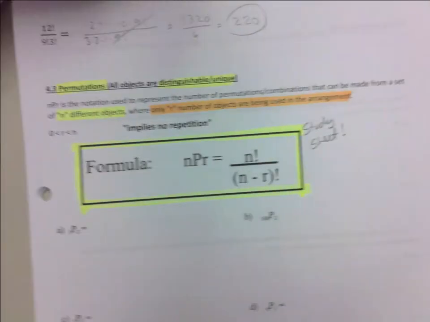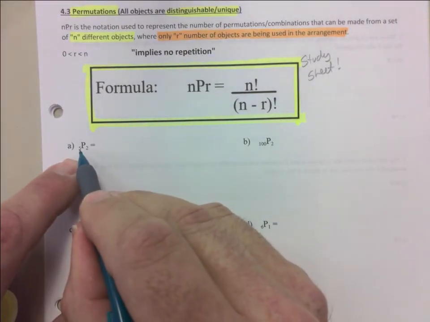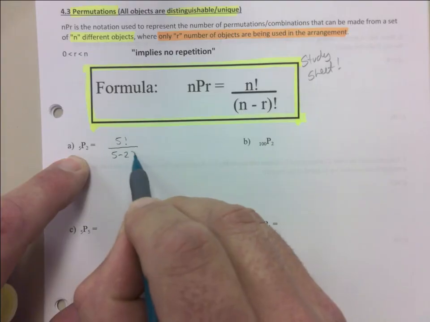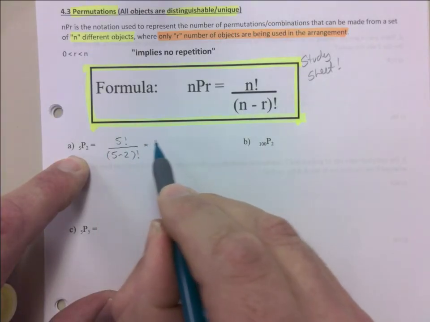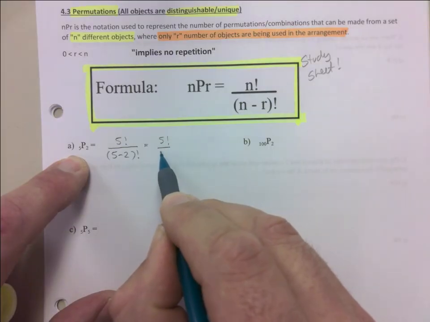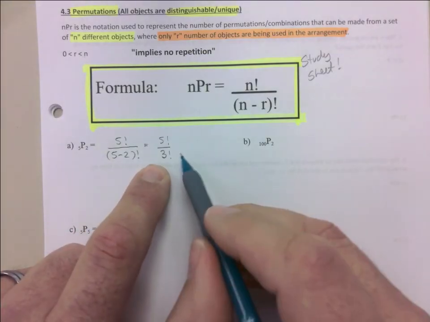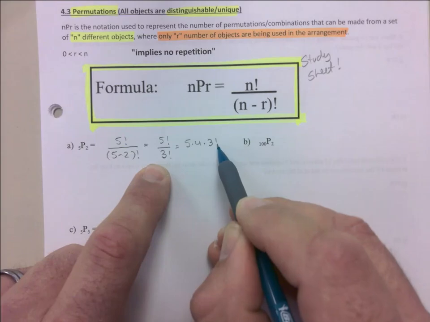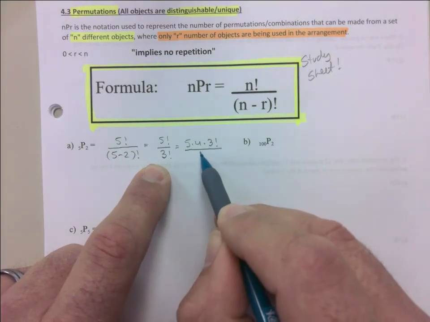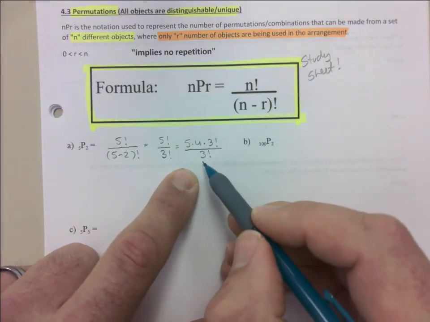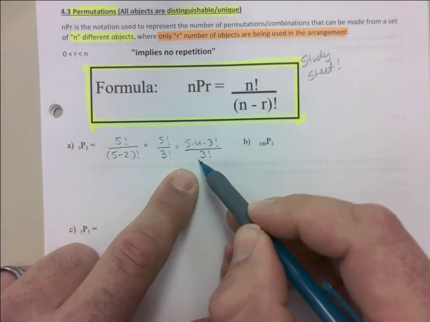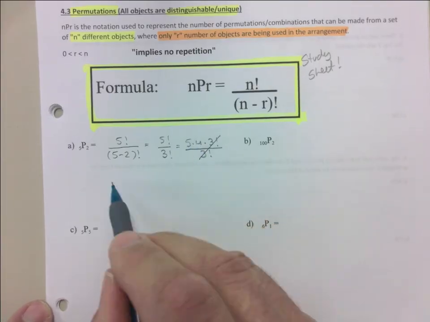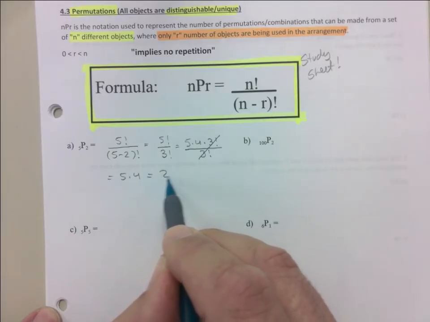So let's see what pattern we observe. It's going to save us some time. If you see 5P2, it just means 5 factorial over 5 minus 2 factorial. That's really 5 factorial over 3 factorial if you simplify that. Then you go 5, 4, 3 factorial. I stopped there because the idea is to simplify this. You're left with the 3 factorials, which we cancel out. So what are you really left with? 5 times 4, which is 20.